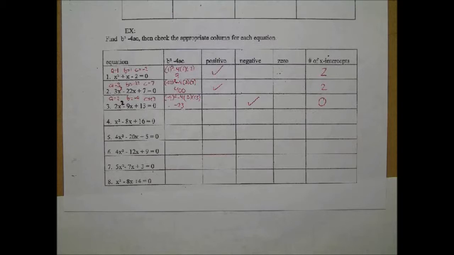So if your B was negative, you're saying? Well, it really depends. It doesn't necessarily have to be that way. You definitely have to do B squared minus 4AC. You have to do the whole calculation. You can't just take B. It's got to be B squared minus 4AC. It becomes positive when you square it, though, because you're multiplying it by itself.